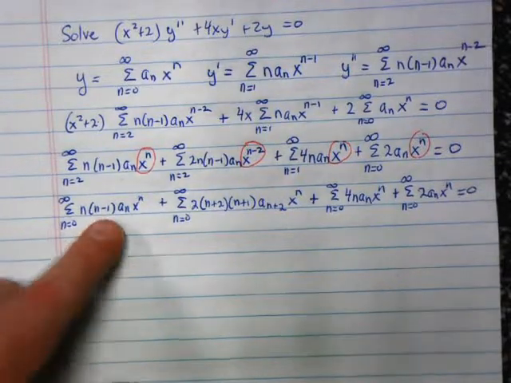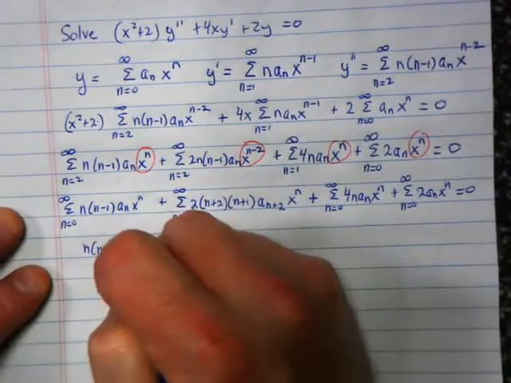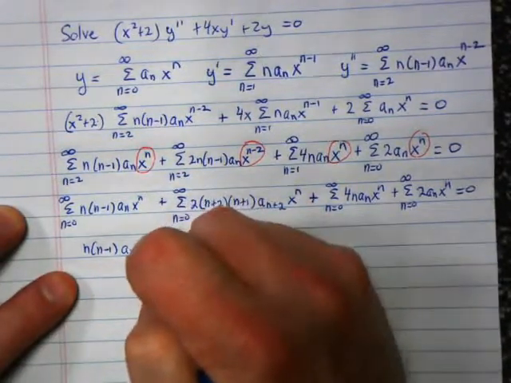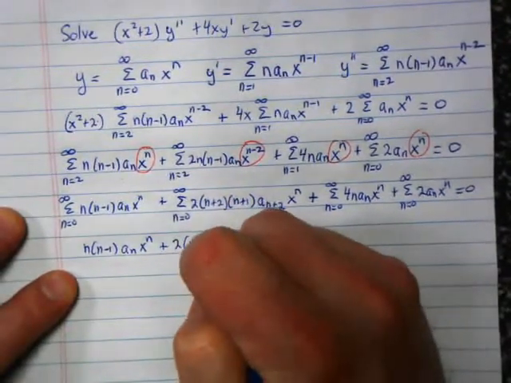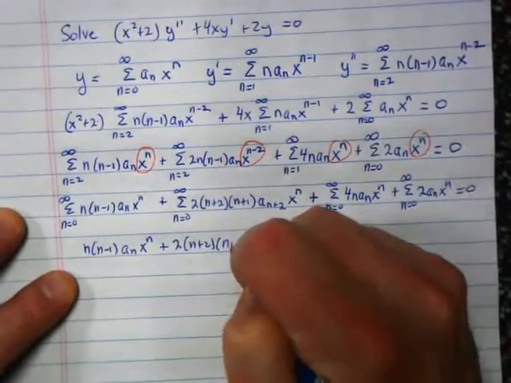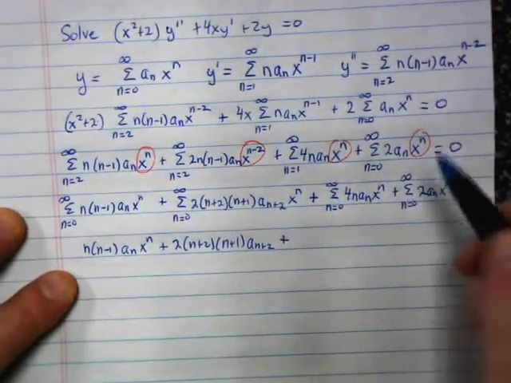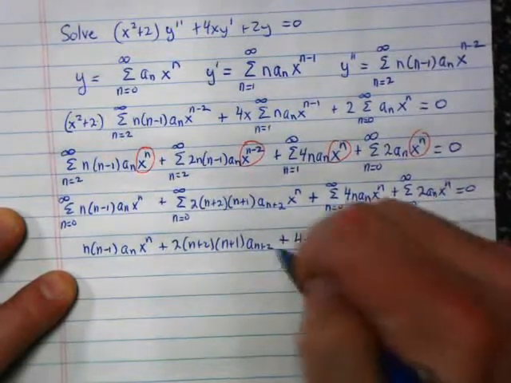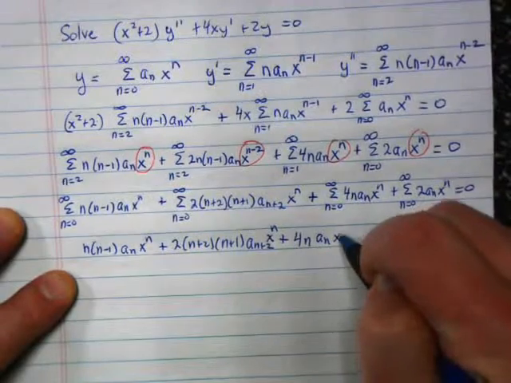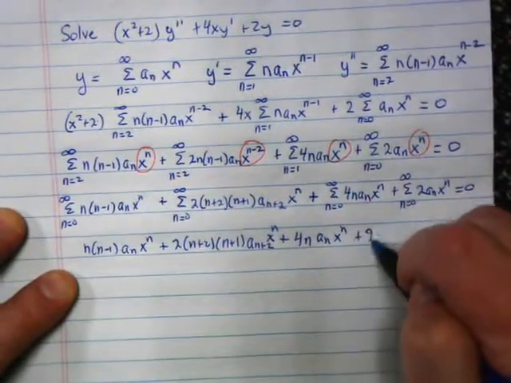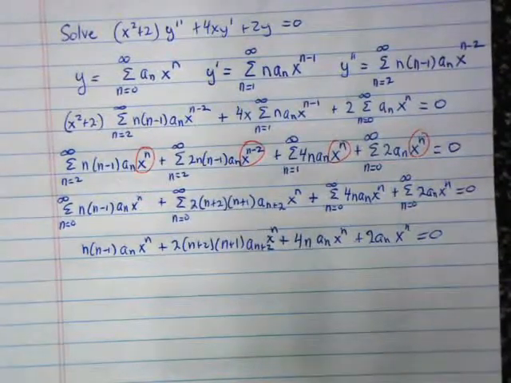So that means I have to have n times n minus 1 a sub n x to the n, plus 2 times n plus 2 times n plus 1 a sub n plus 2 x to the n, plus 4n a sub n x to the n, plus 2 a sub n x to the n. All that has to add up to be 0.